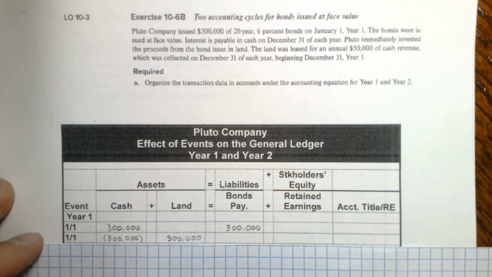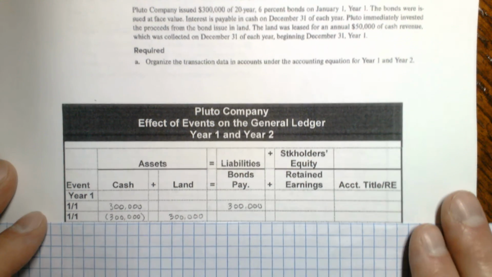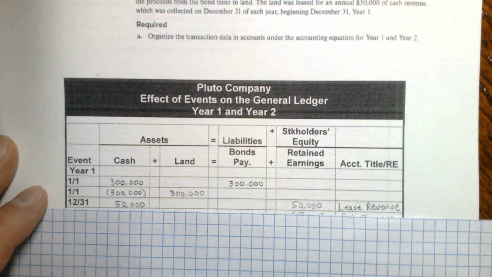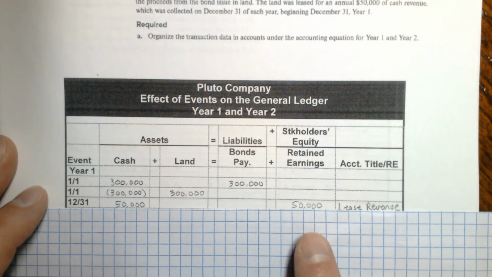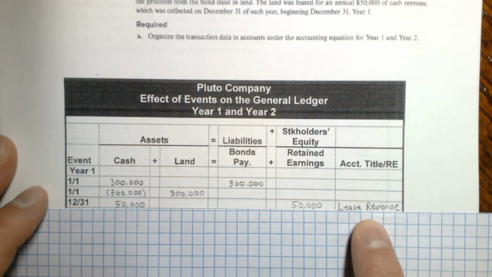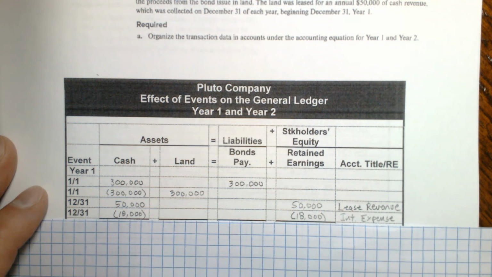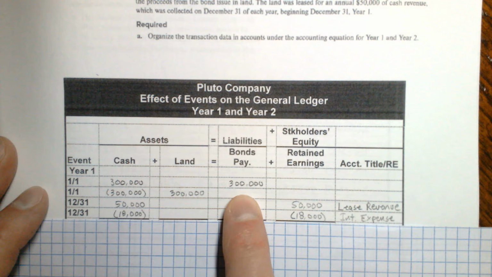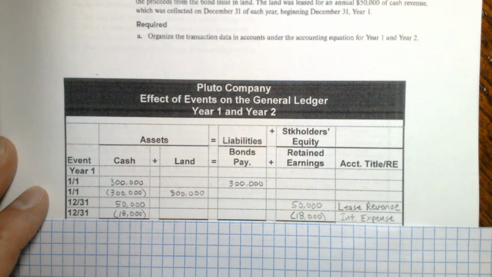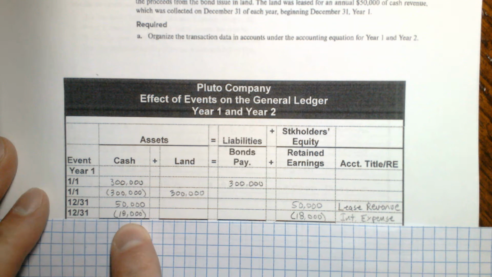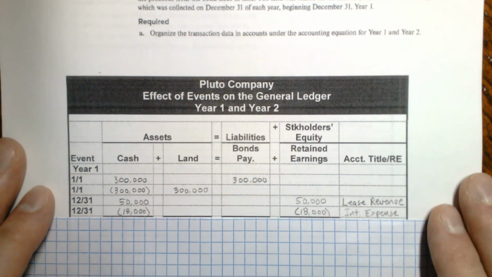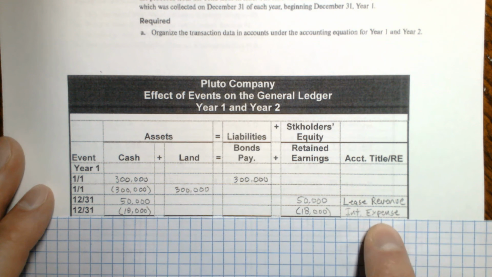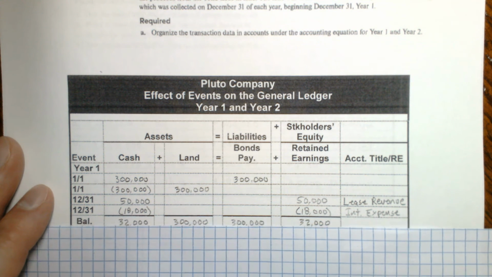Then it says that we lease the land for $50,000 in cash revenue. So we get $50,000 of cash and we recognize $50,000 of lease revenue. And then we pay the interest. The interest on this bond payable is going to be $300,000 times the 6% contract rate. So it's $18,000. We cut checks for $18,000 to all of our bondholders, that much in total, and we recognize $18,000 of interest expense.